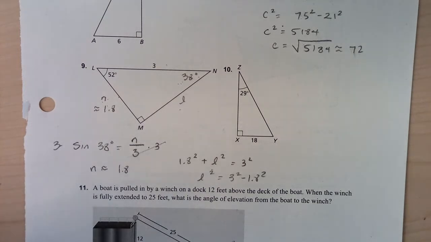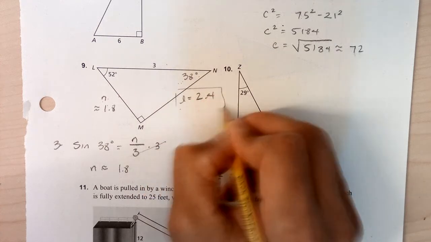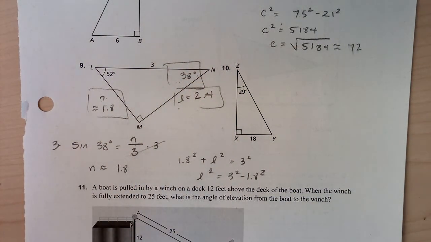So the square root of 5.76. You should get about 2.4. And that's solving right triangle LMN.